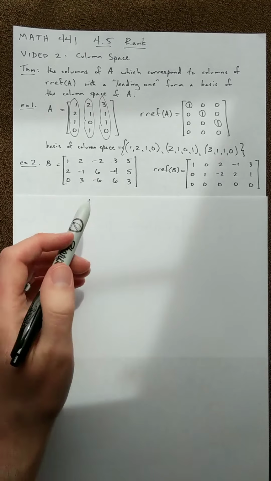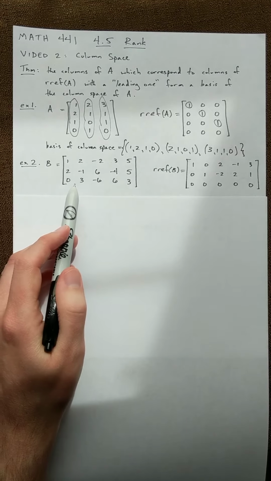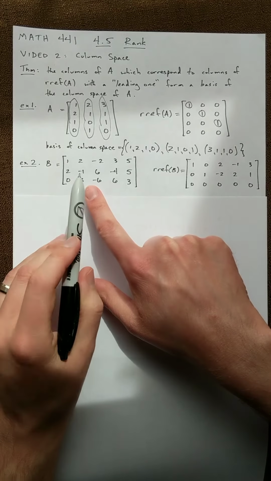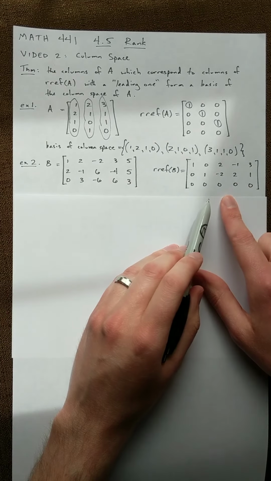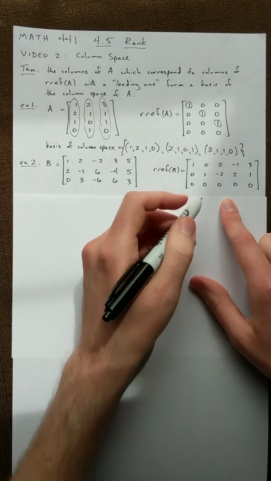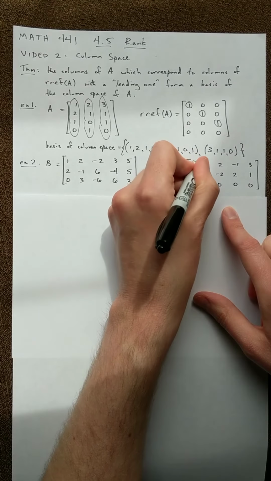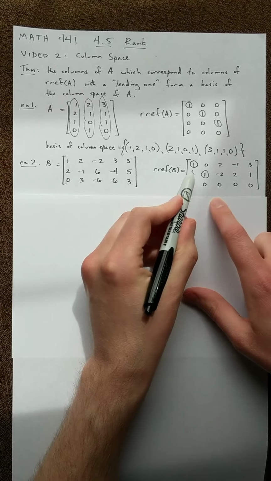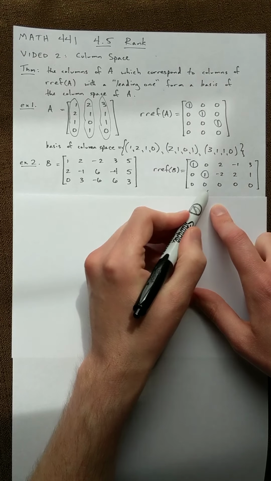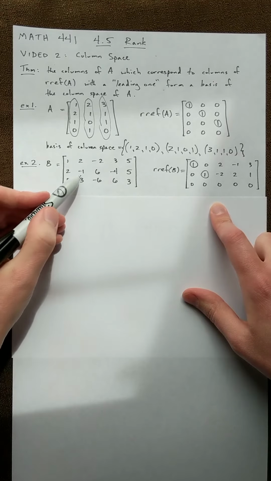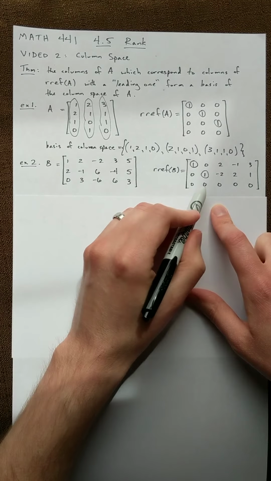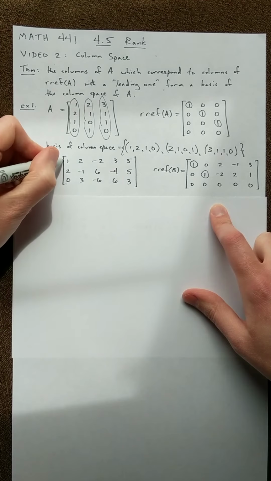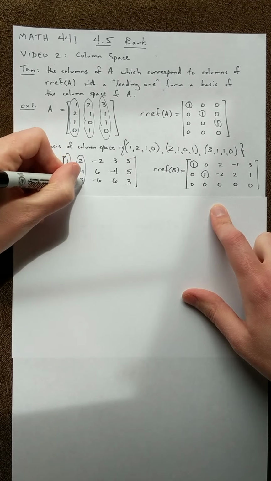Okay, so as another example, let's look at the matrix B from the previous video. We have the row reduced form, and then we look at which columns have leading ones. So we have two leading ones, and those are showing up in the first and second columns. So we want to go back to the original B matrix, not this matrix anymore, just the original matrix, and where are those columns?